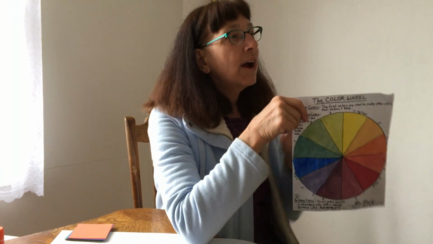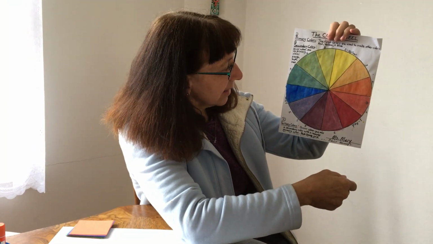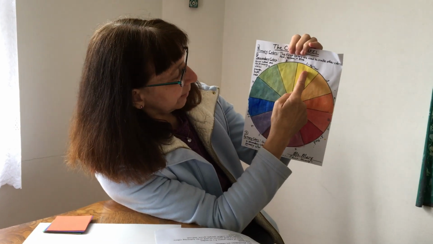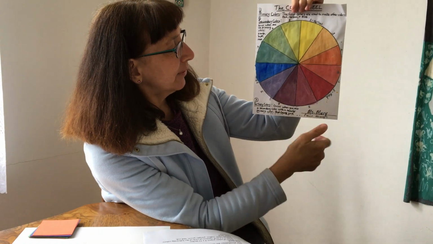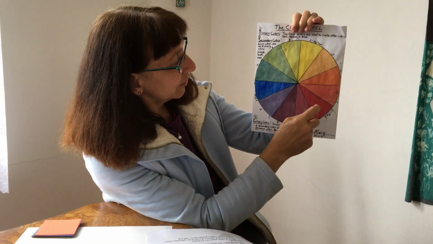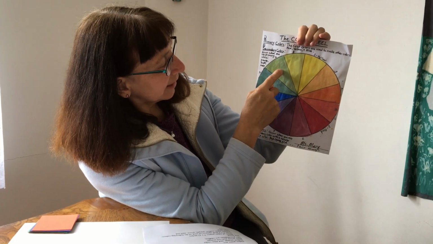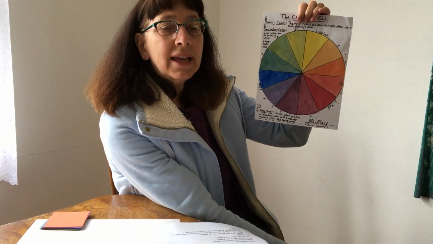And how do we know they're opposites? Well, they are opposites on the color wheel. For example, here's yellow. And if I go directly opposite, I get to purple. Yellow and purple are complementary or opposite colors. And here's red. And if I go directly opposite on the color wheel, I get to my green. Red and green are complementary colors.